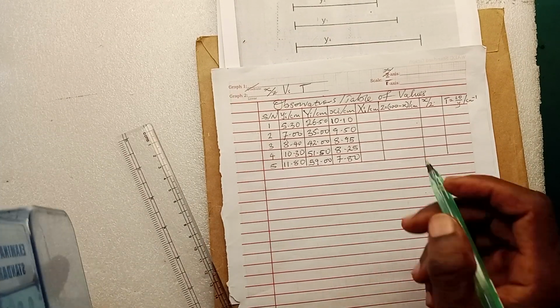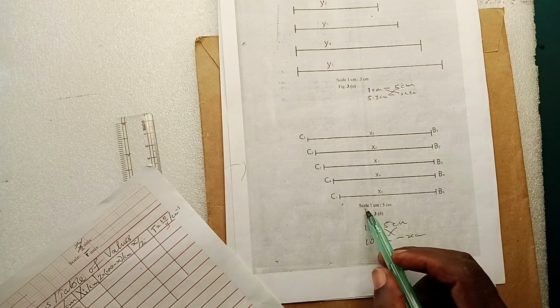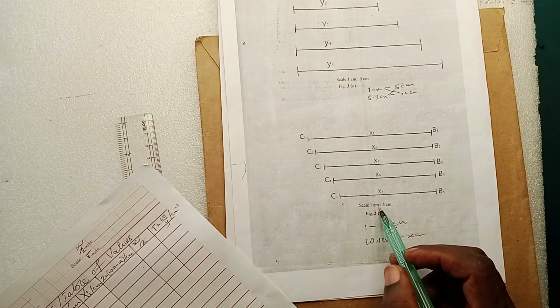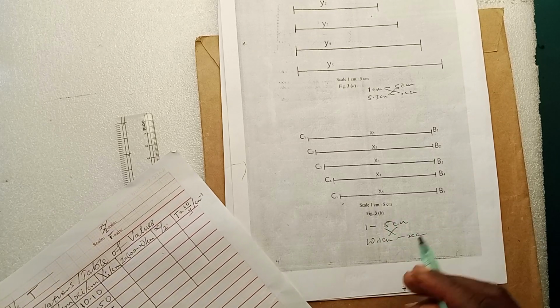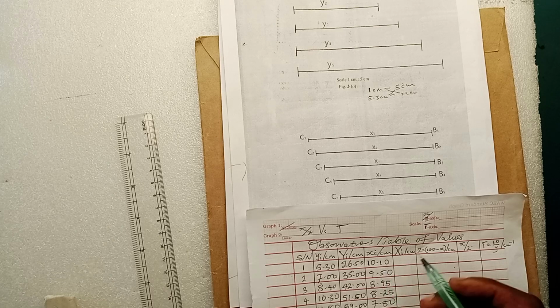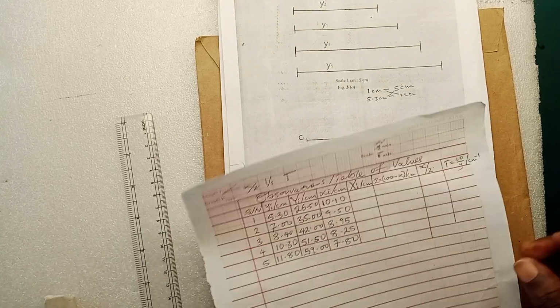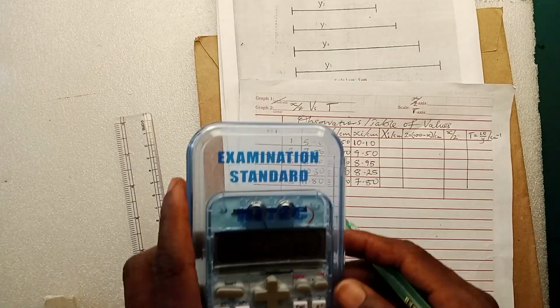So we have to convert this, let's look at what they have for us here. One scale is to 5 cm. So if one scale is to 5 cm, the first value here, 10.10, is to X cm. So you cross multiply. This means that every value here times 5 is a result.